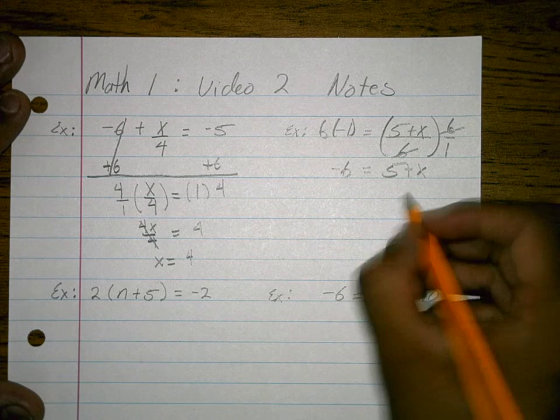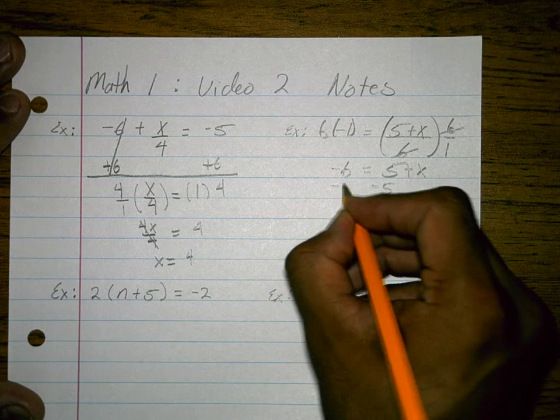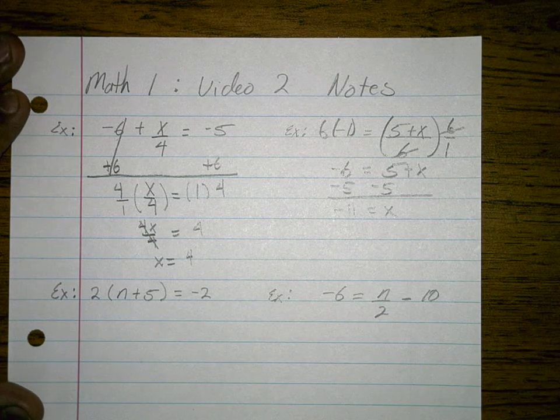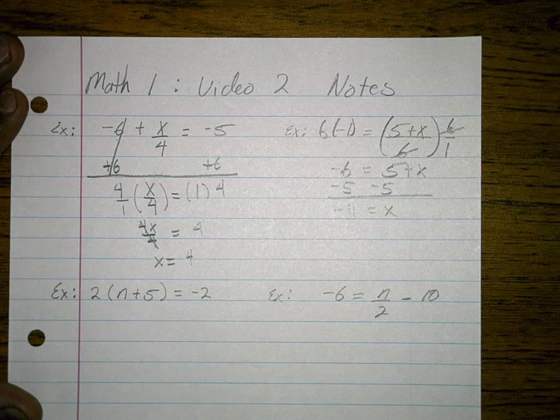Now I got to get rid of that 5. That's a positive 5, so I'm going to subtract 5 to both sides. My answer is negative 11 equals x.